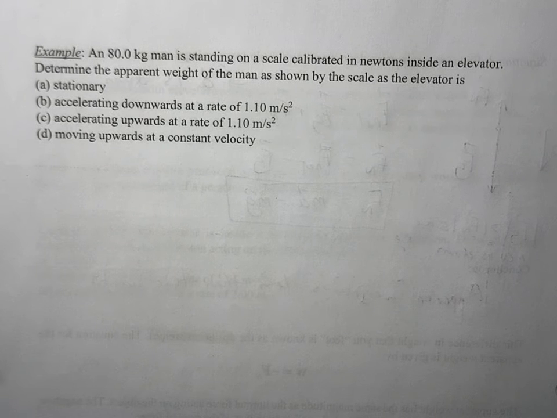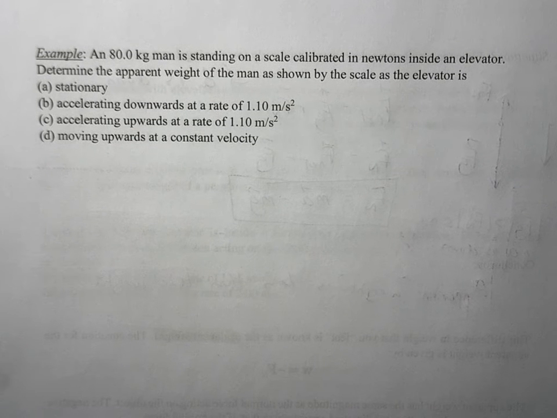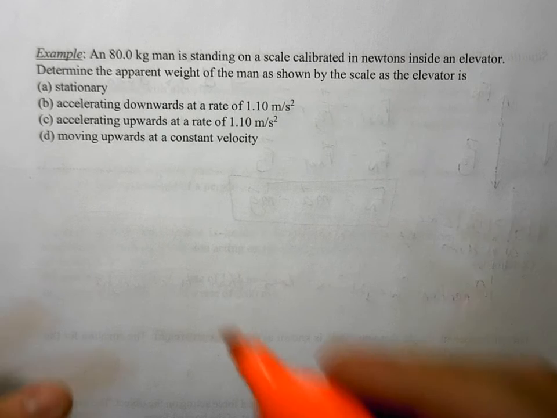So now that we've talked about the theory behind apparent weight versus true weight, let's look at it in the context of an example. Hopefully this will make it clear. The big thing with these questions is draw your free body diagram and have a lot of confidence in that free body diagram. So we have an 80 kilogram man.